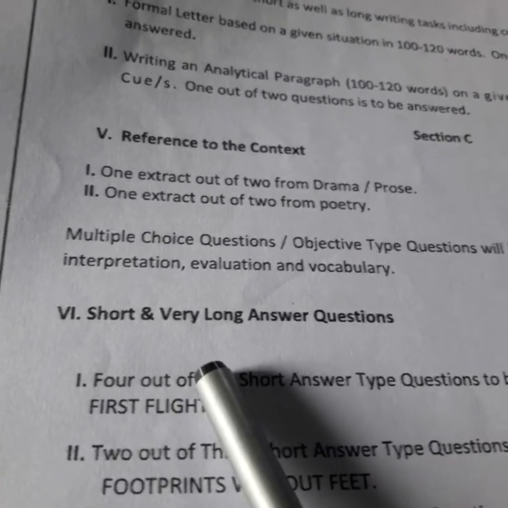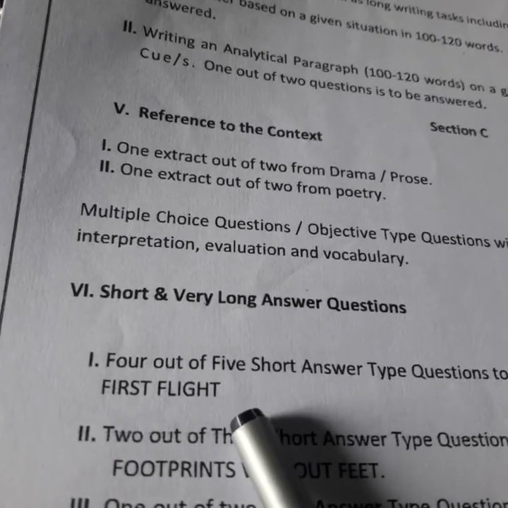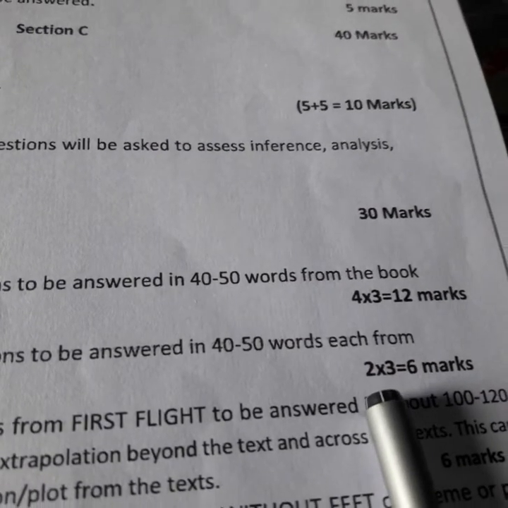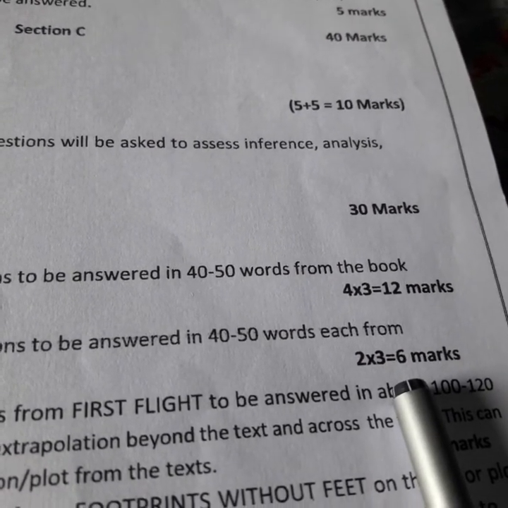Six, short and very long answer questions. 4 out of 5 short answer type questions to be answered in 40 to 50 words from the book First Flight. That is 4 into 3 equals 12 marks. Second, 2 out of 3 short answer type questions to be answered in 40 to 50 words each from Footprints Without Feet. That is 2 into 3 equals 6 marks.